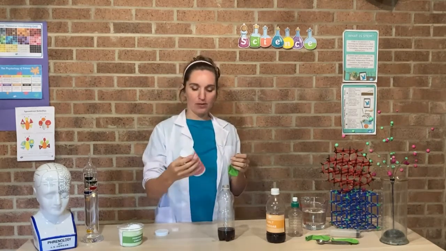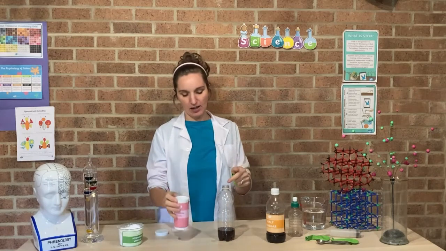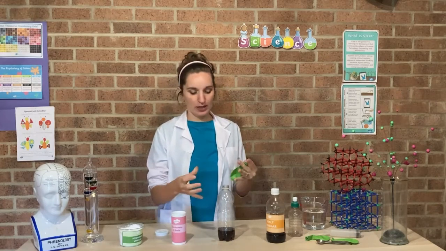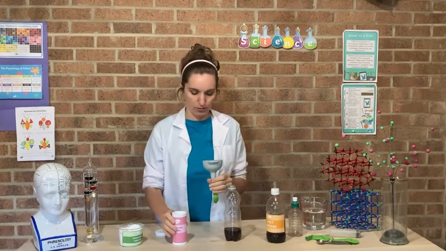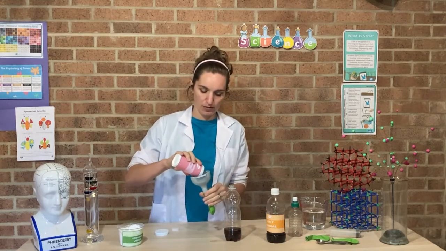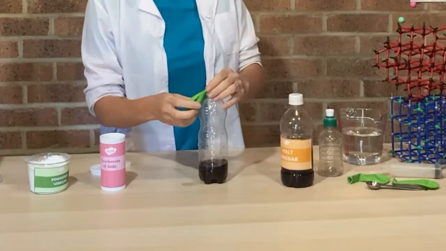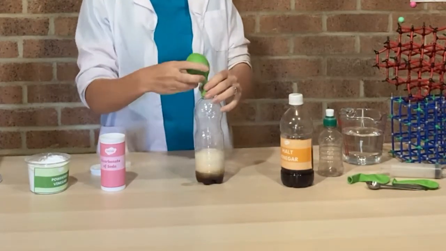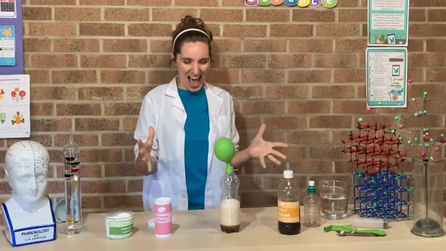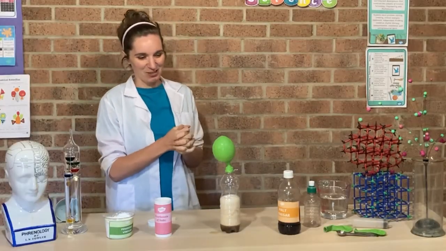If I tip the bicarbonate of soda straight into the vinegar, I think the reaction is going to happen really quickly and I won't be able to get the balloon on in time. So I've just put a funnel on top here. I'm just going to tip some bicarbonate into the balloon. And then all we're going to do is tip up the balloon and tip in all that bicarbonate of soda. Oh my goodness, it's already working! That's really fun.